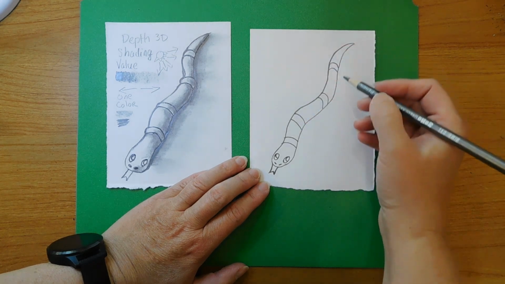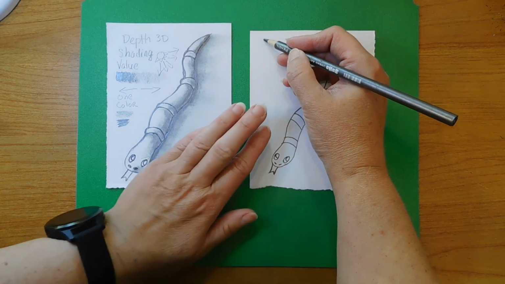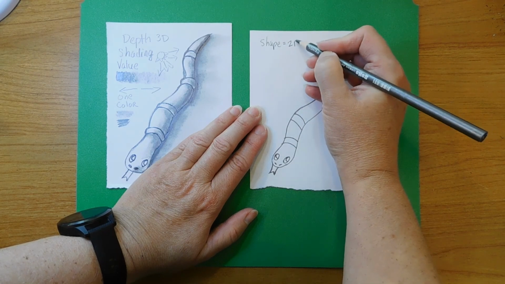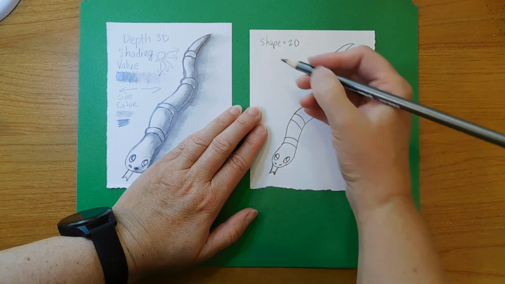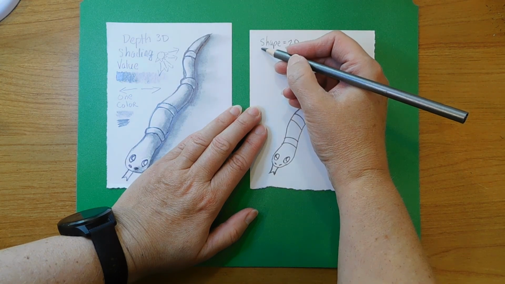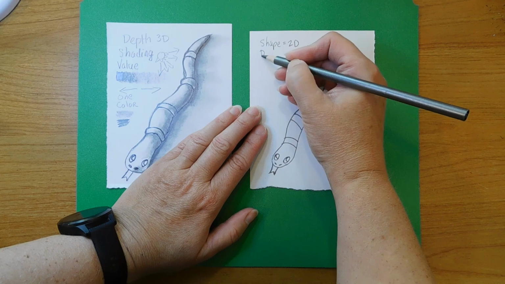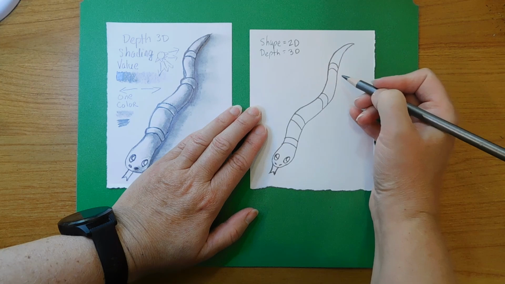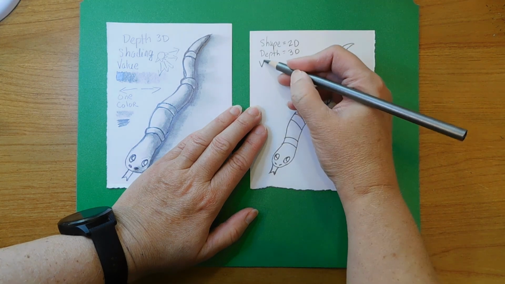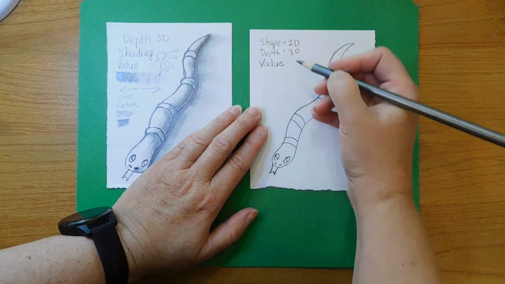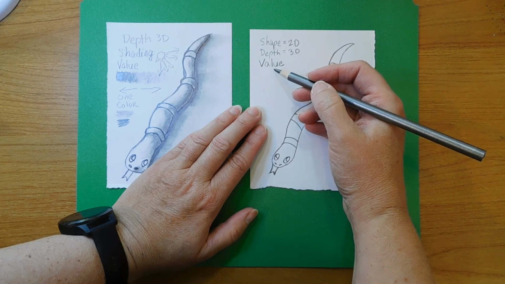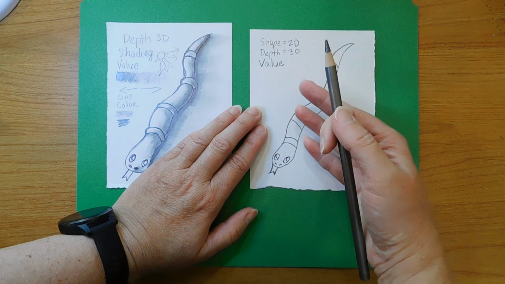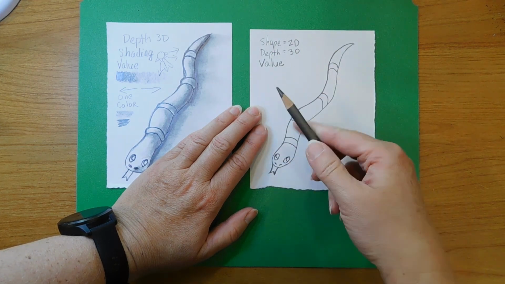So again, we have a shape right now. Shape equals 2D, or two-dimensional, height and length. We want to transform our shape to have depth. It equals 3D, to be more realistic. To do that, we're going to use value. Value is an element of art that uses one color. We want to show that one color with its intensity of light to dark, dark to light, whichever way.